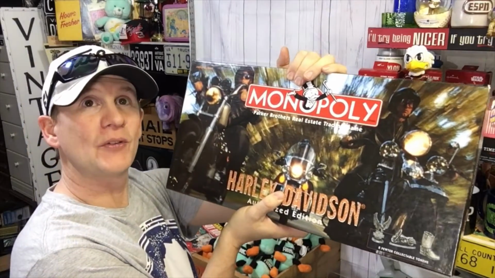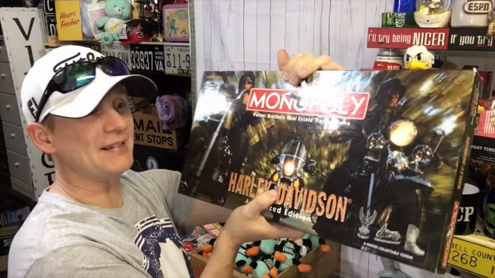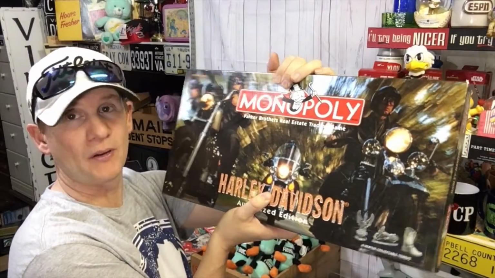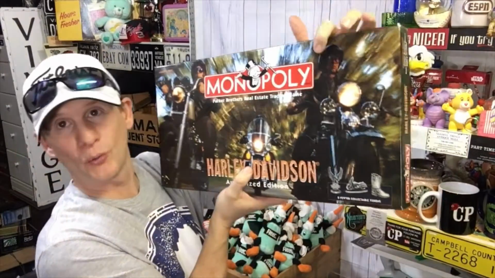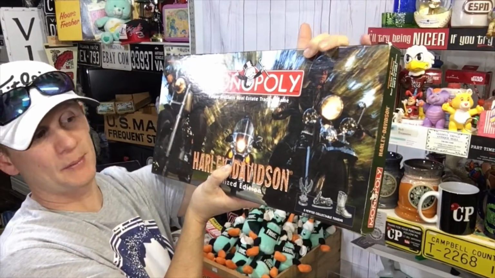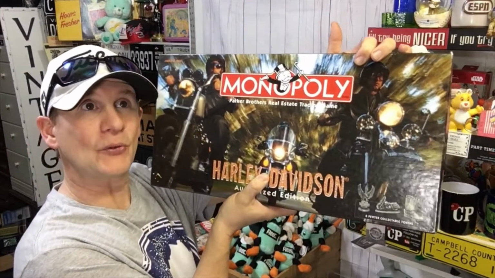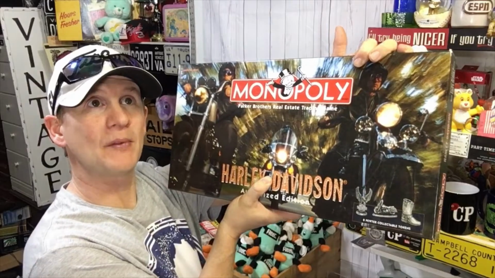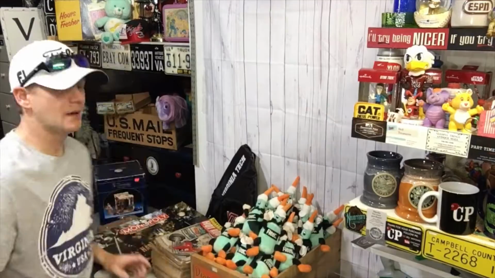So this one sold for $14.95 plus shipping. It's not amazing. Harley stuff sells really well, but I guess the kind of people who ride Harleys don't often sit down and play Monopoly, is my guess. I don't know, maybe I'm crazy. But it sold for a pretty good price, and I'm pretty happy with it. About a $12 profit.